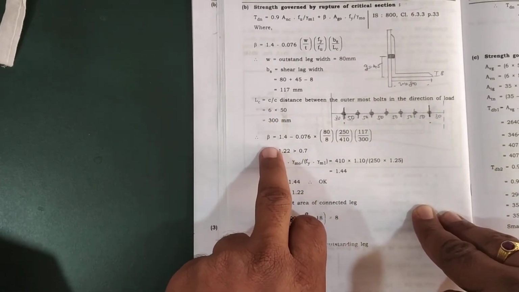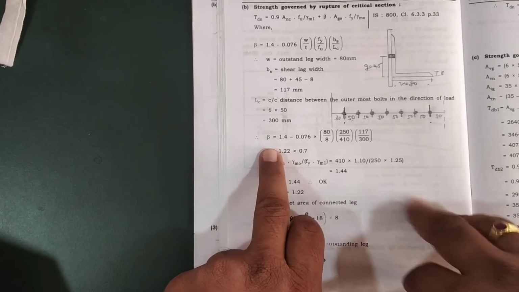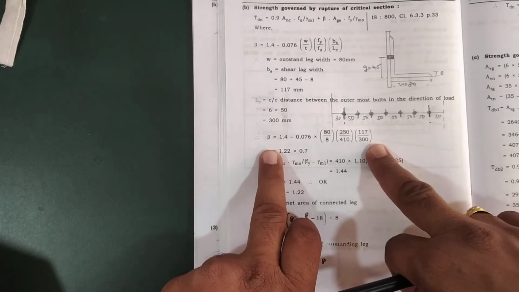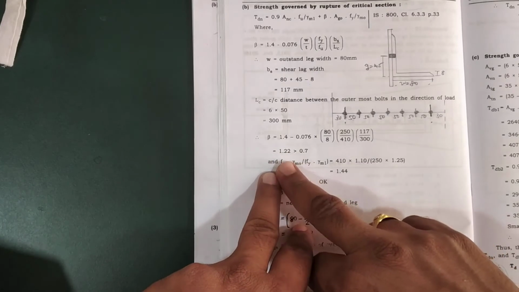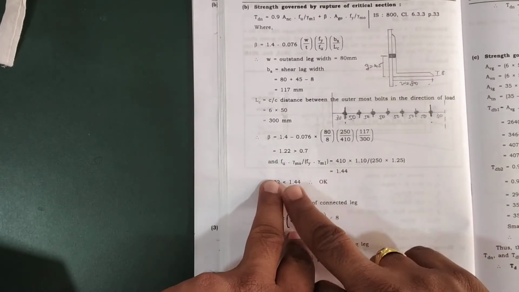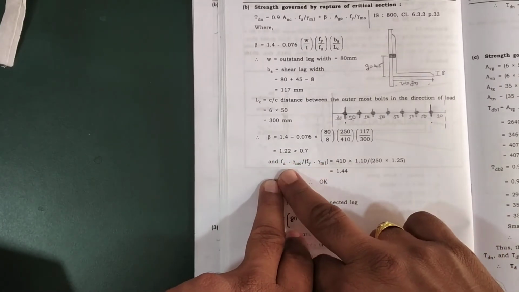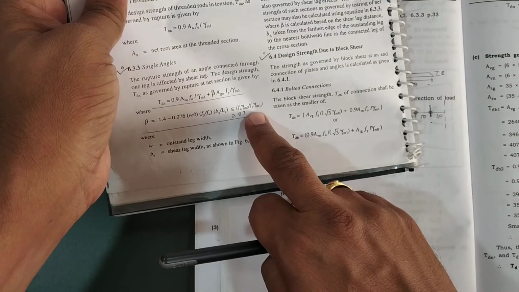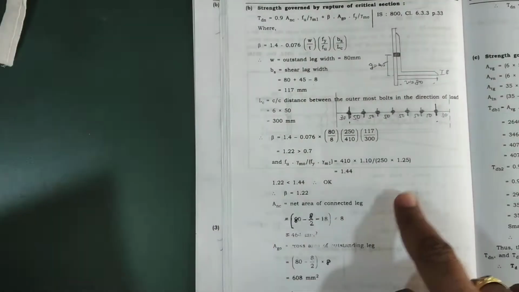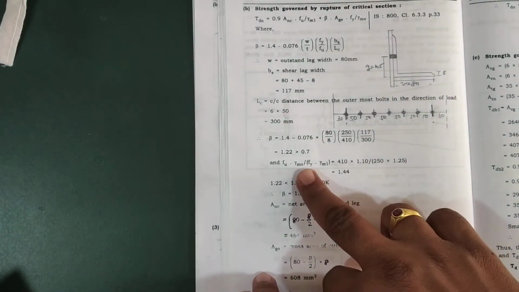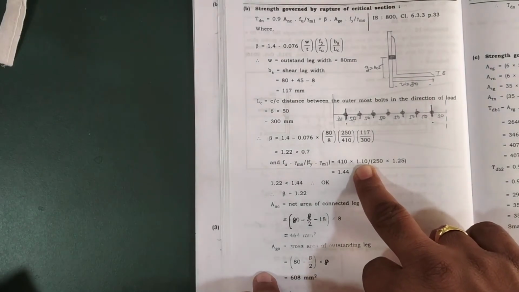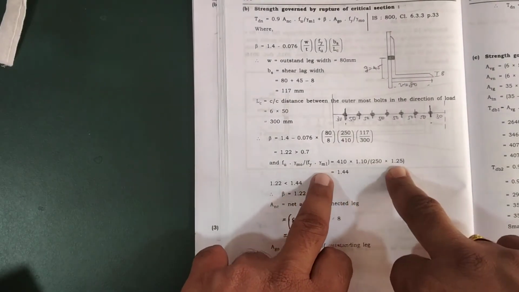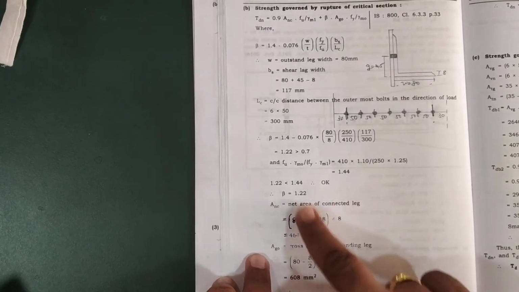Okay, now put the values of w, bs and Lc in this equation with the Fu and Fy. You get the beta. Beta should be more than 0.7 and should be less than this equation, which is given in your IS code. Beta should be less than Fu gamma m0 divided by Fy gamma m1. What is gamma m0? Gamma m0 is 1.10 and gamma m1 is 1.25. So beta is in between these two.